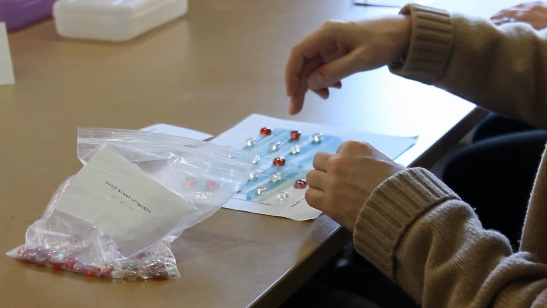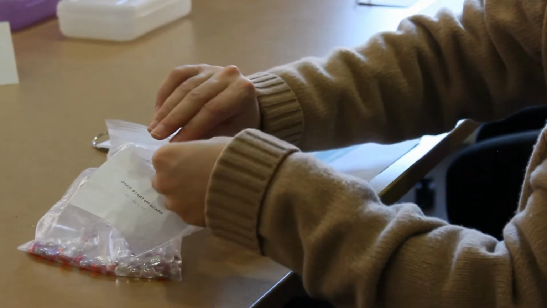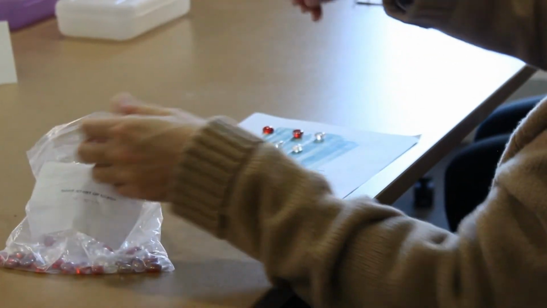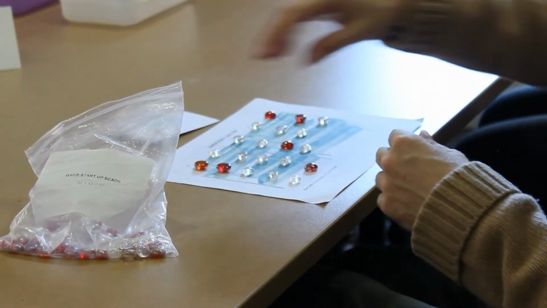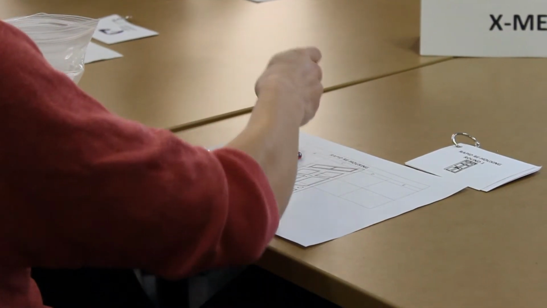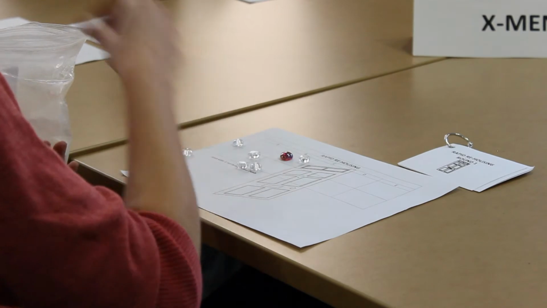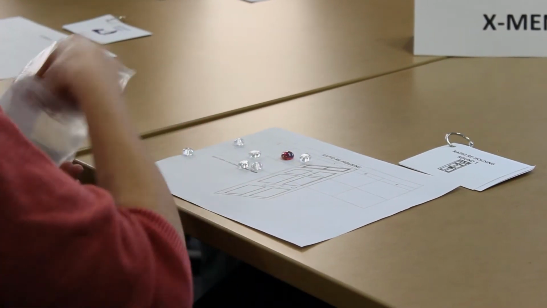Norm will place 1 bead in each of the boxes on the board. You may place them either horizontally or vertically. The red and clear beads can be placed in any order, and you may have some empty slots. Your instructor will pause the video now while each player places your startup beads on your board following the instructions on the bottom left-hand corner of your board.